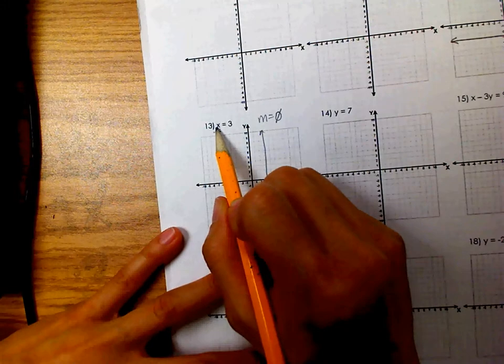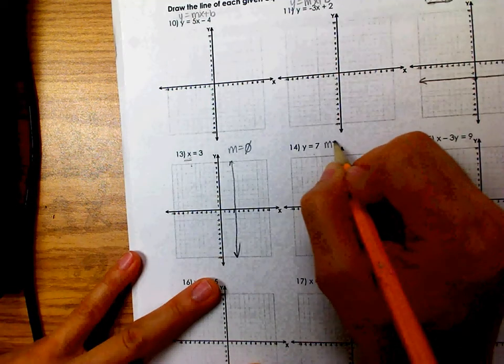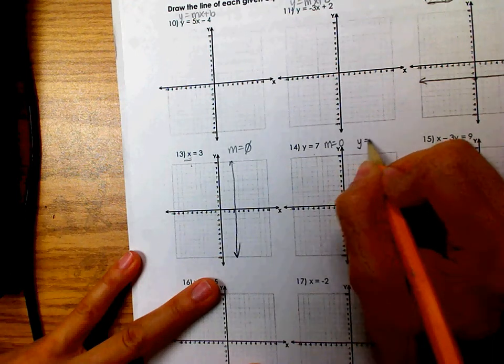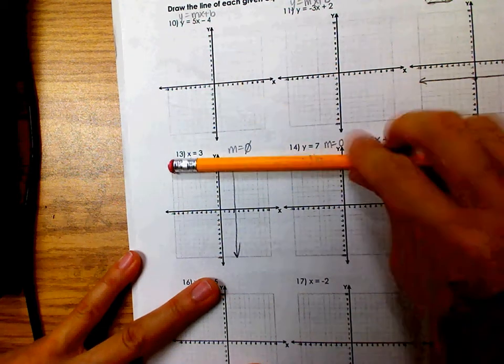That doesn't start with y. Here's another one where you don't have the x. That means the slope of this was 0, okay? If you wrote it, it would be y equals 0x plus 7. So this is another horizontal line. The question is, where is it?